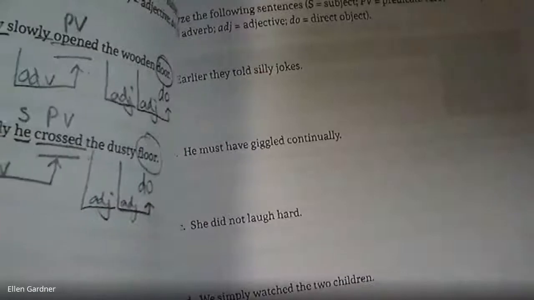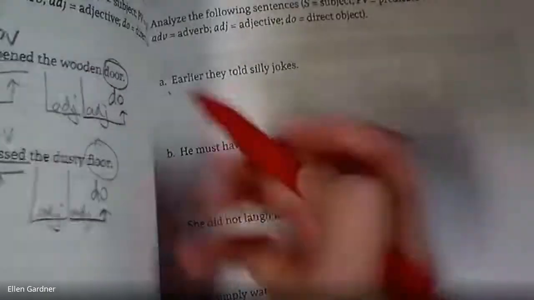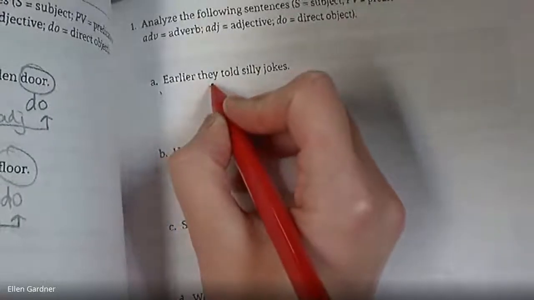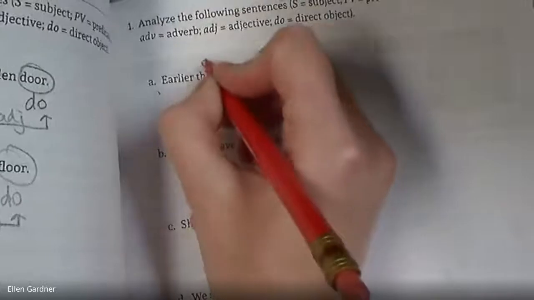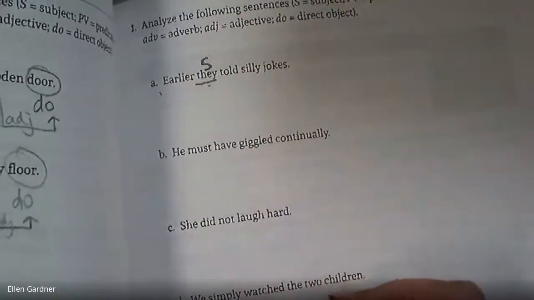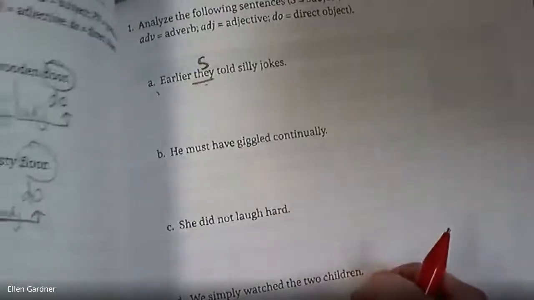They. Correct. They. How do we mark it, Rishith? As the subject. Good. So we just put an S on top and underline it, just like we would always do for the subject. Harika, sentence B, what's the subject pronoun?